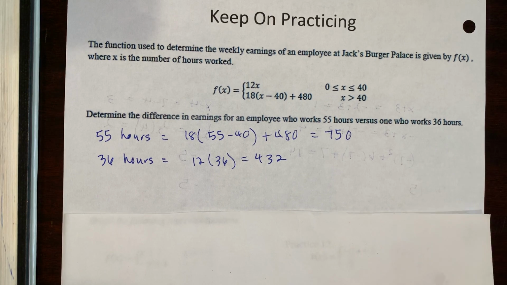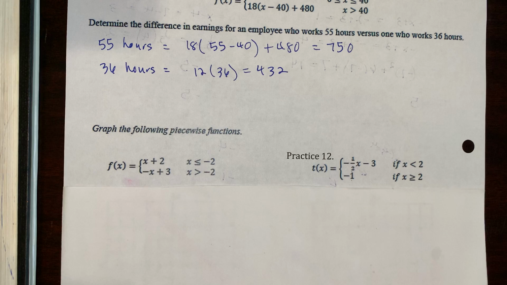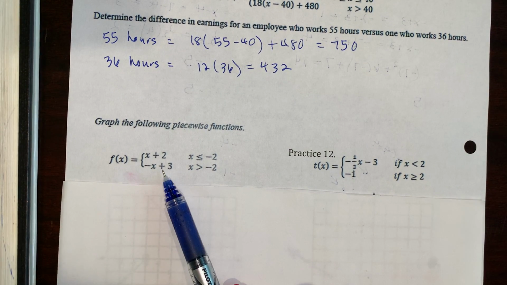All right. Then if you'll do the most difficult part on this practice page, which is graphing these from scratch. So if you'll try to graph this first one from scratch and then check your work and come back to it.